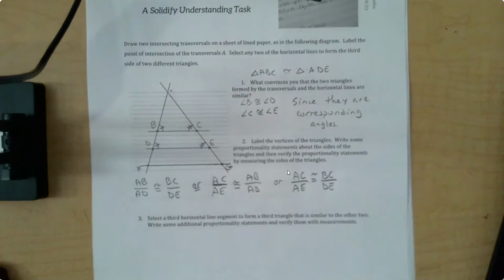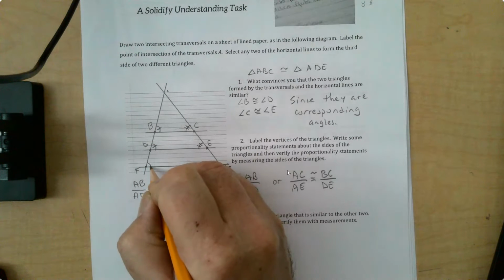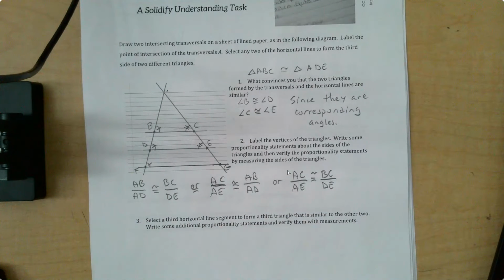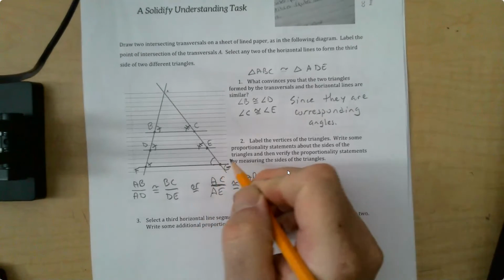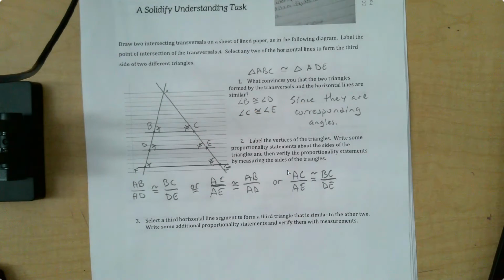So now I've got a third horizontal line here. Notice something I get for free, that angle F will be equal to angle D and equal to angle B. Angle G will be equal to angle E and be equal to angle C. Because all I've done is just cut that transversal by another parallel line.